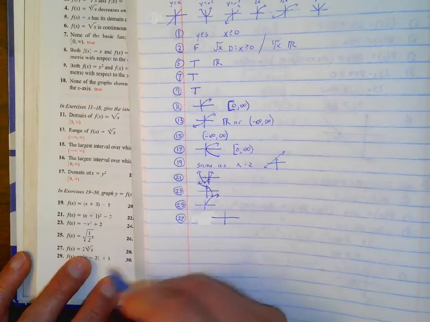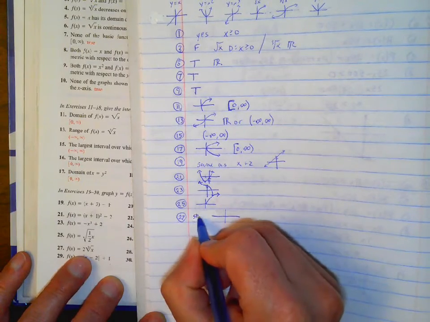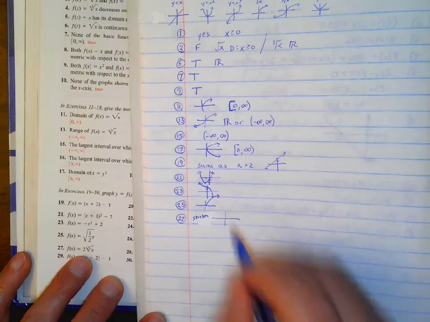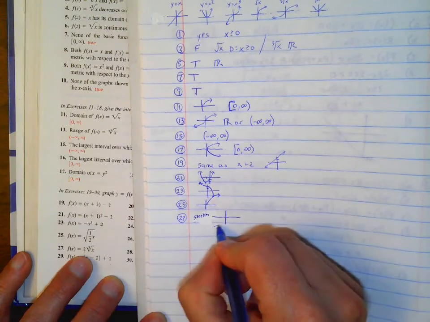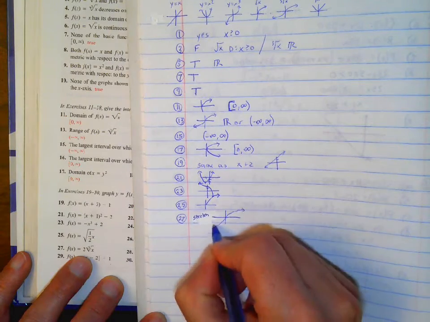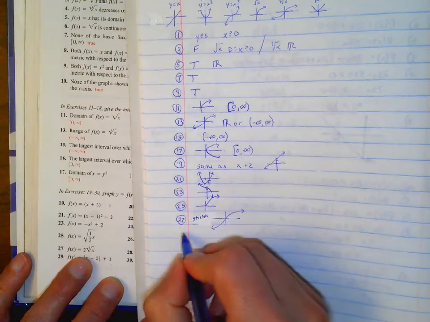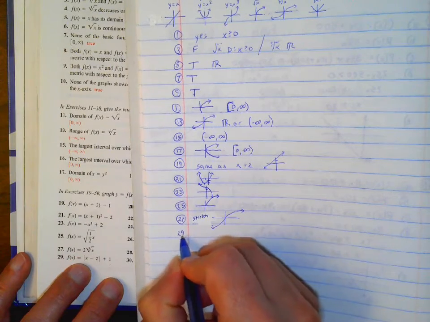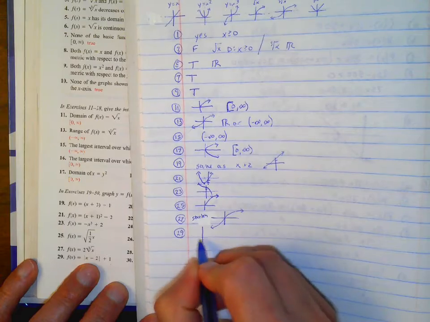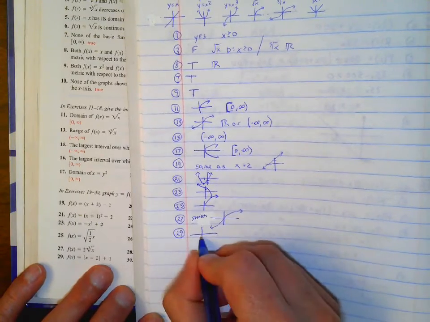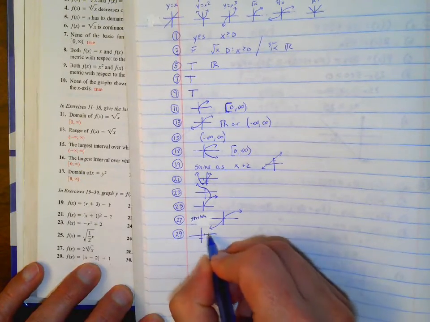Okay, it's a stretch. Okay, the 2 is greater than 1. So instead of being like this, we're stretching it out more. So it'll go more like this. So stretching it out just a little bit more. 29. Absolute value is a v. So the v goes down 1 and to the right 2.